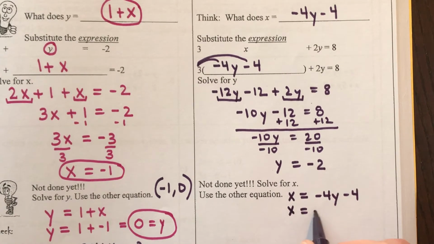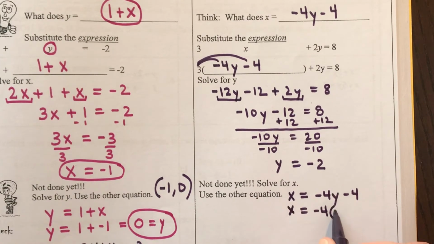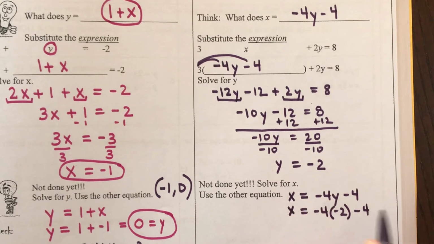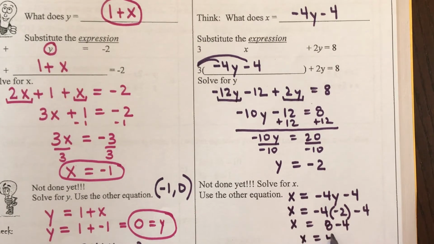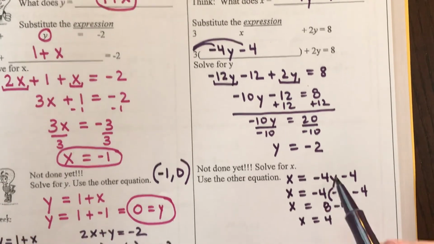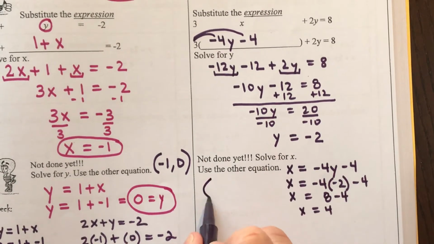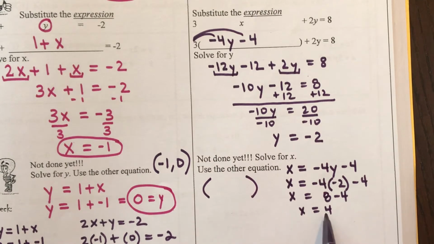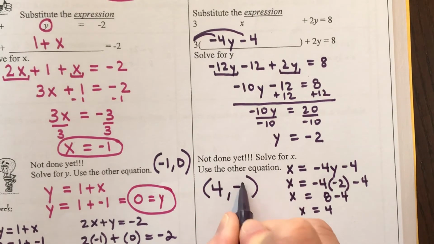X will equal then negative 4 times what I solved for y, negative 2, minus 4. So x would equal negative 4 times negative 2 is positive 8, and 8 minus 4 is 4. So here I have my two values. My coordinate is x comma y, or 4 comma negative 2.